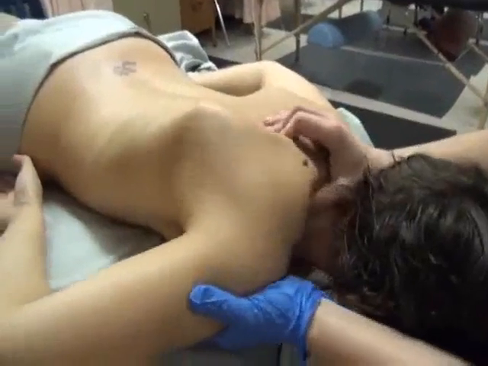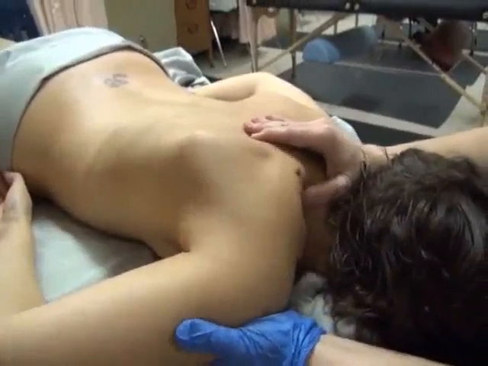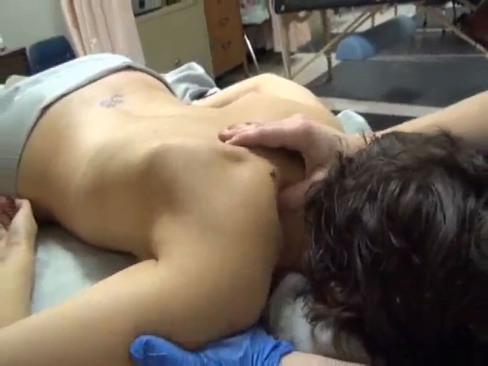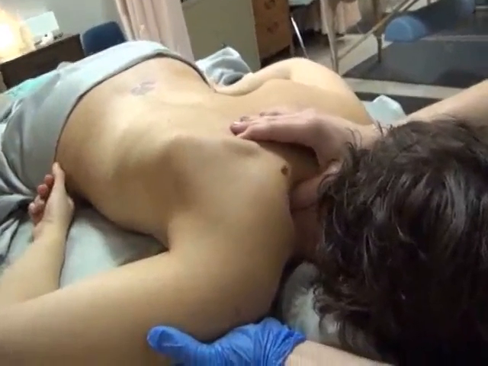Jostle it around and elevate the shoulder to put this in a softer position to find some of the tight spots. There's some trigger points in there. Just a few.